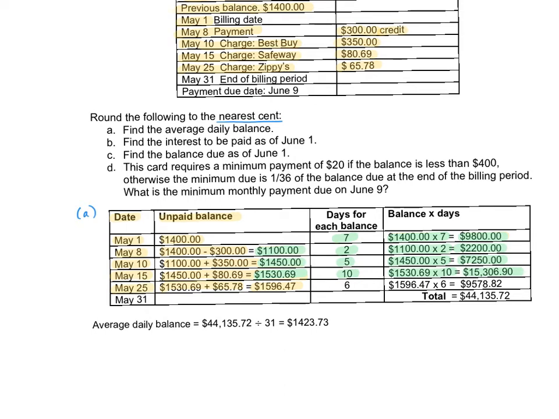There were no other transactions, and the billing cycle ended on May 31st. So the balance of 1,596.47 remained from the 25th through the 31st, which was 6 days. Multiply that out to get $9,578.82.